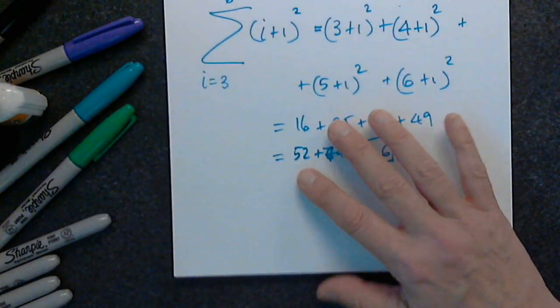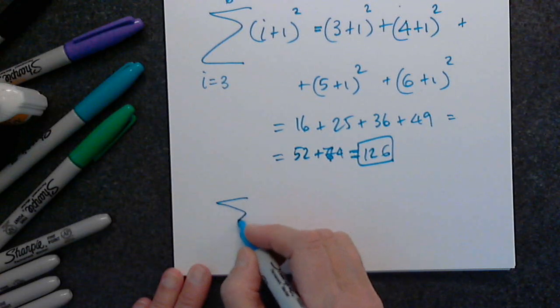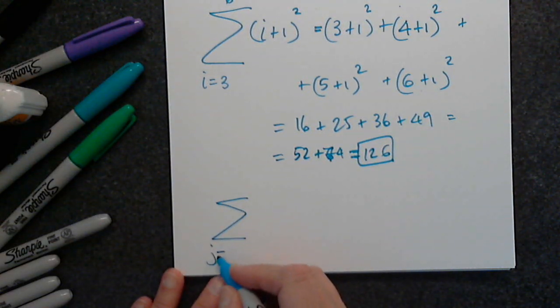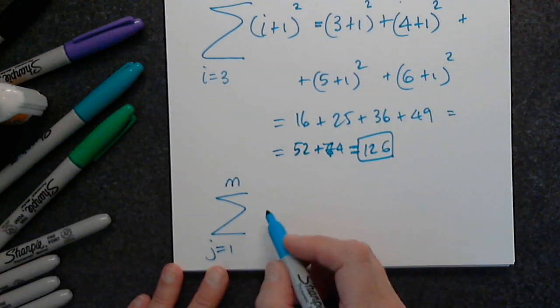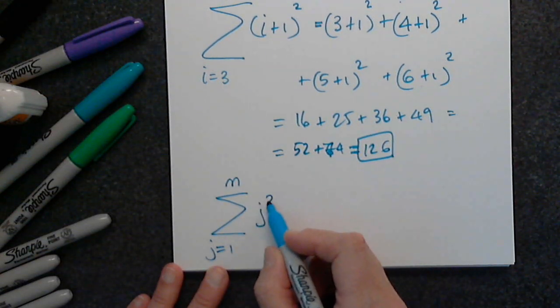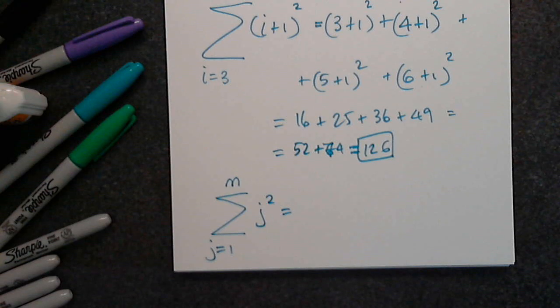But what if I say this? Let's say the sum from j equals 1 through n of j squared. This one doesn't have 4 terms. How many terms does it have? It has n terms.